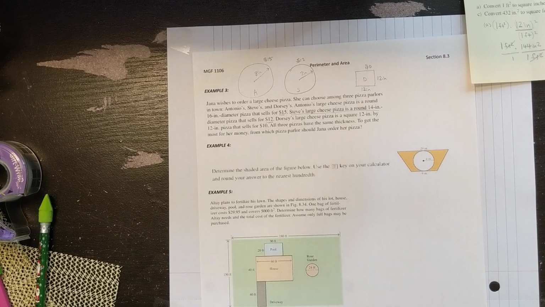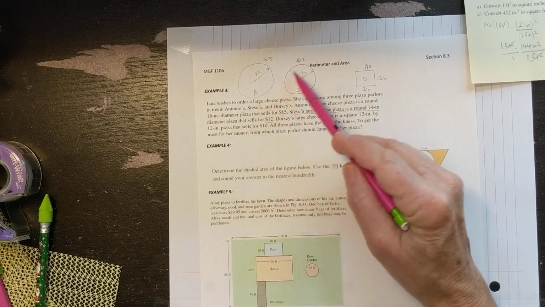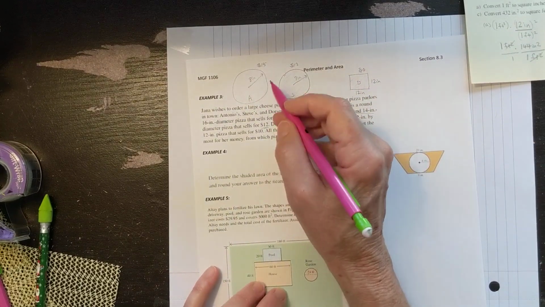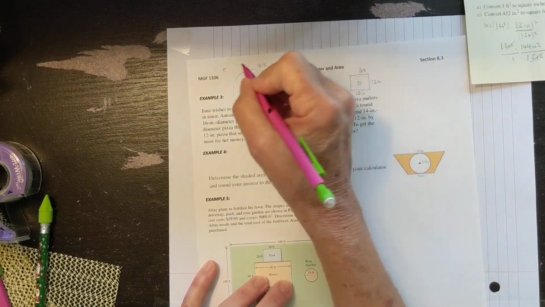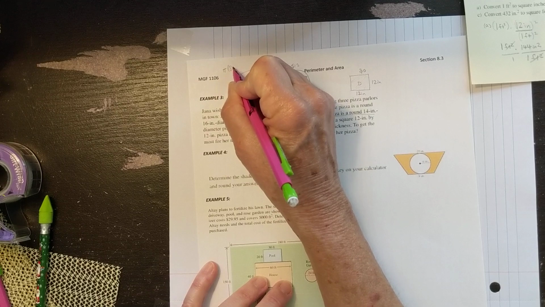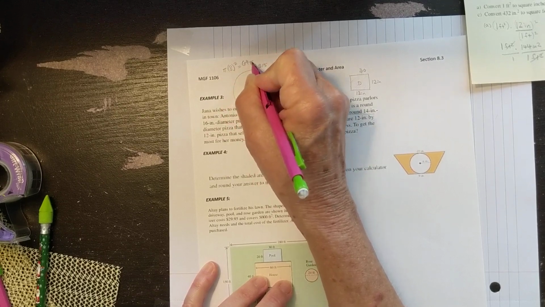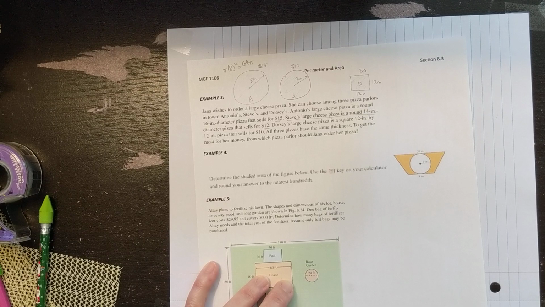So first, let's figure out, we're worried about area, we're worried about the amount you get to eat, right? So let's figure out the area of each of these. So for Antonio's, this is a circle, so the area here is going to be pi r squared, or 8 squared, or 64 pi. And if I put that in my calculator, it turns out to be about... I didn't put that. Let me figure that out.